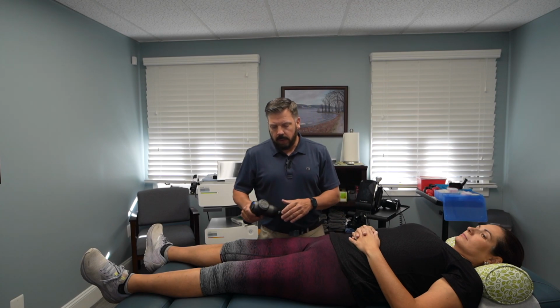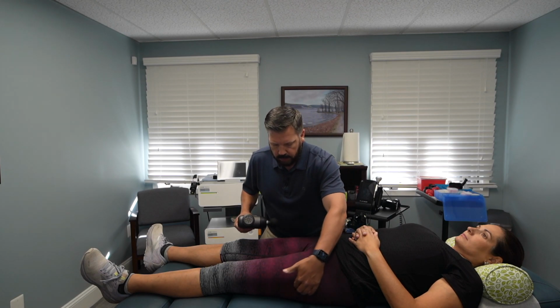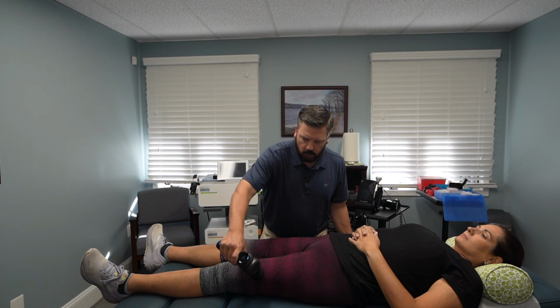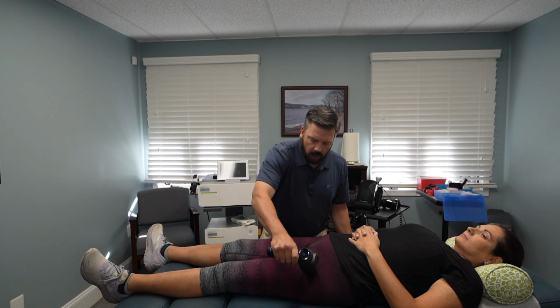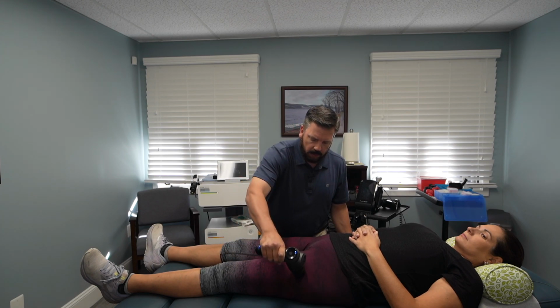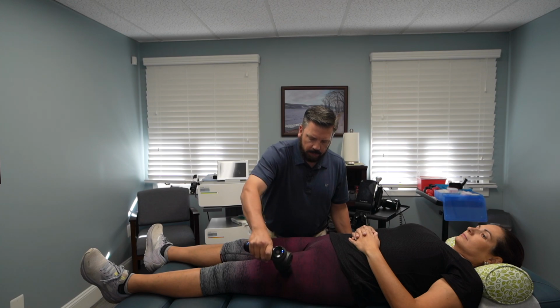So what we're going to do is we're going to find the IT band, which is this part here, and that first part here, and what we're going to treat is that portion in between. So often on a lot of people, this is going to be very tender. So again, light to moderate pressure. You find those spots, move back and forth.